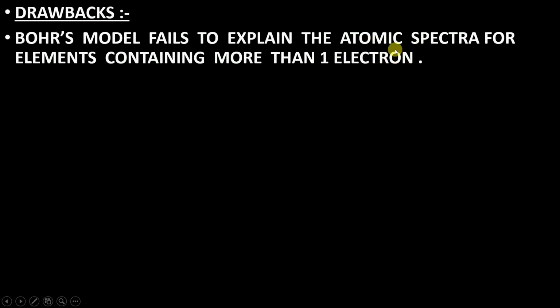Bohr was able to explain the atomic spectra for one electron. Why was he able to do so? Because Bohr's model was designed considering the hydrogen atom, and as we all know, the hydrogen atom consists of one electron. But as soon as the number of electrons increased, the Bohr model was not able to explain the atomic spectra. In other words, when the element was changed from hydrogen to some other element, Bohr's model failed to explain the atomic spectra.